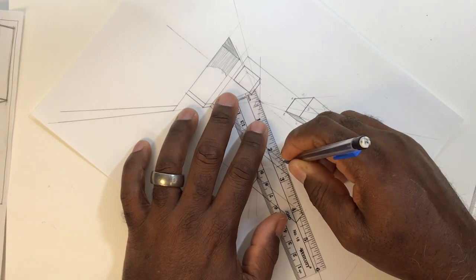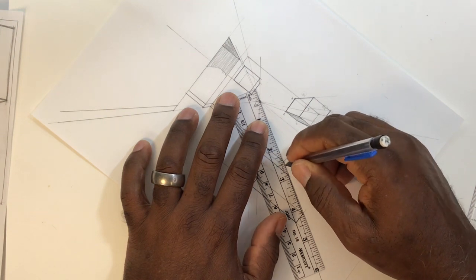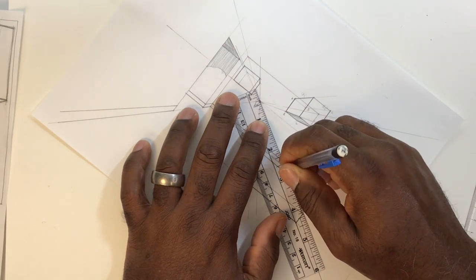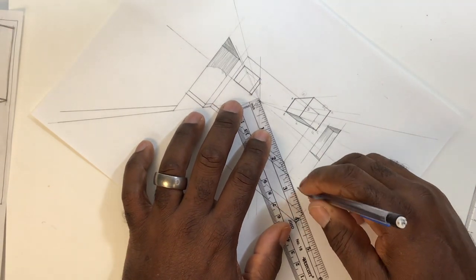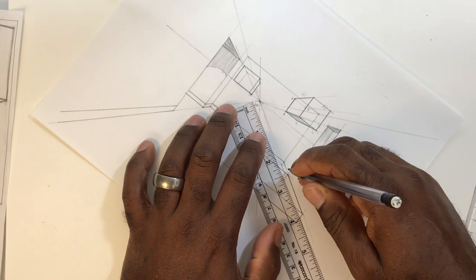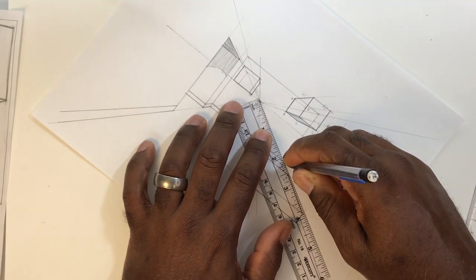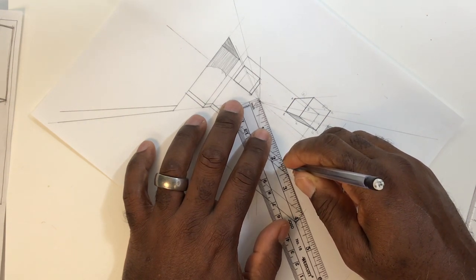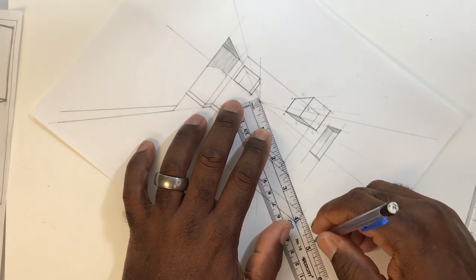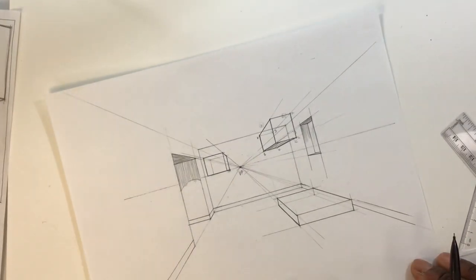Right there. Goes over it, so I'll just indicate it here. And looks like it's going over, but I don't like those lines being that close to each other. So I'll just indicate it like that. Okay.